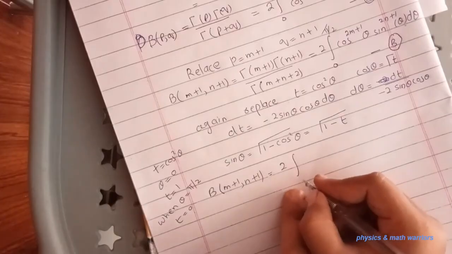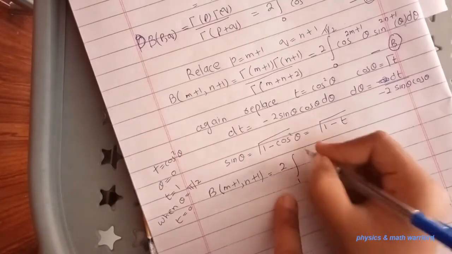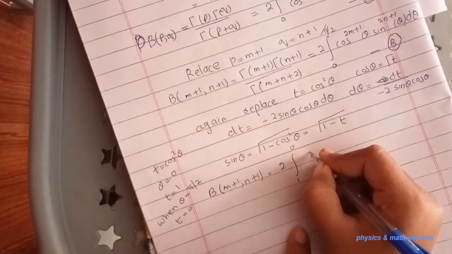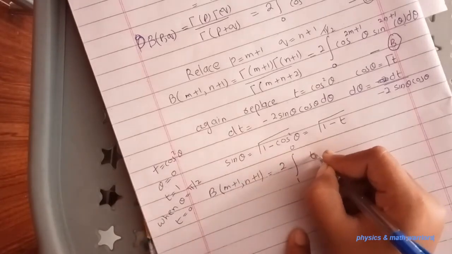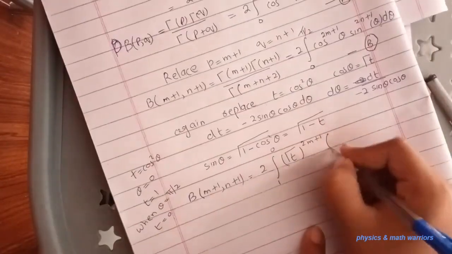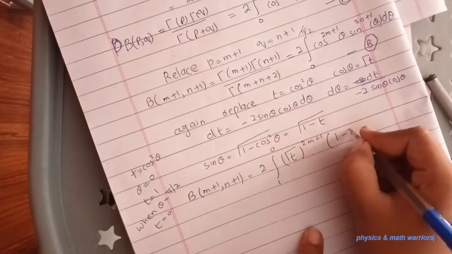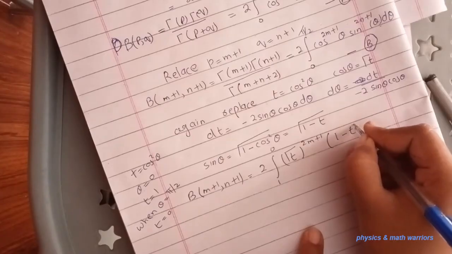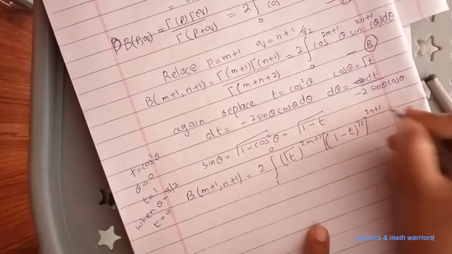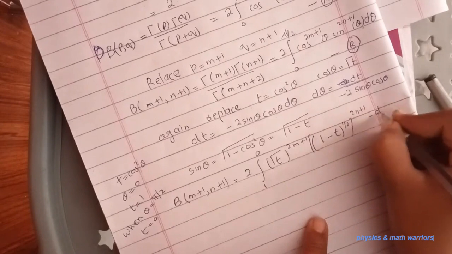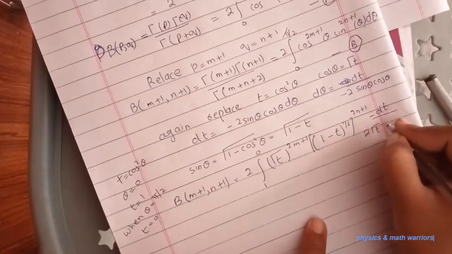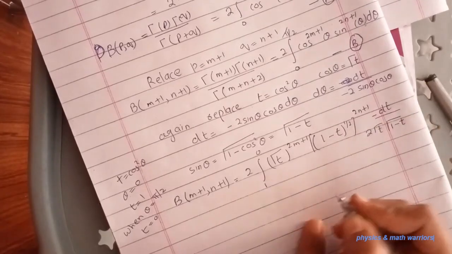So the integral becomes from 1 to 0 of square root t to the power 2m plus 1, square root of 1 minus t to the power 2n plus 1, times minus dt over 2 square root t square root 1 minus t.